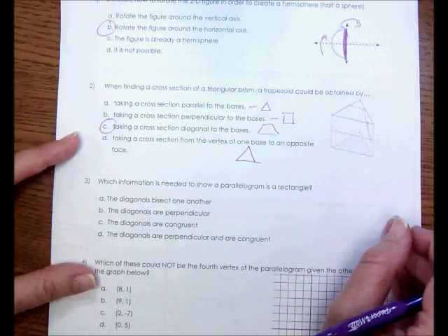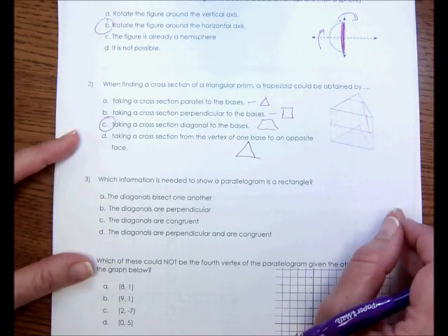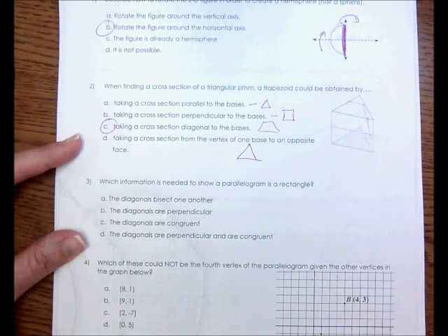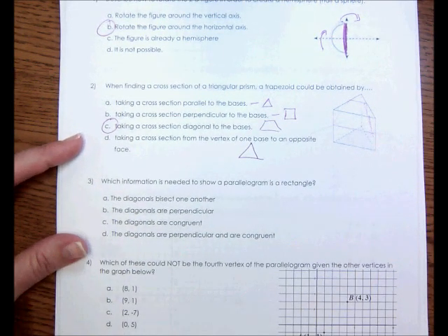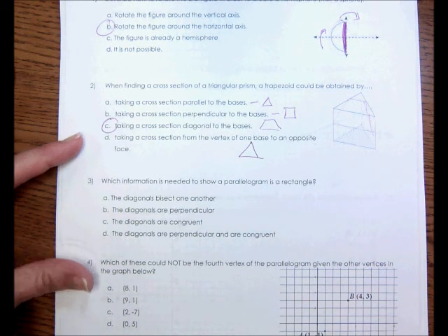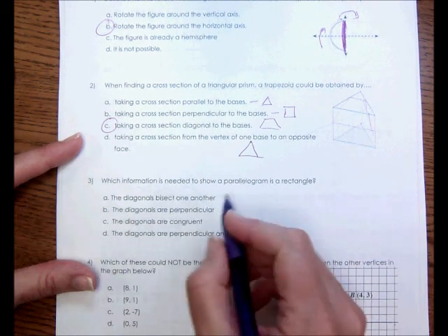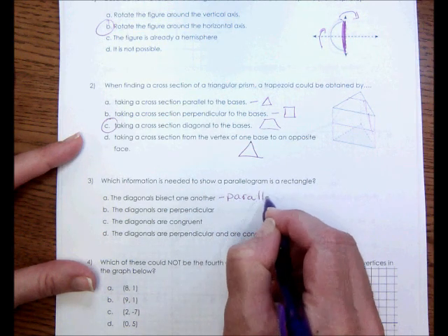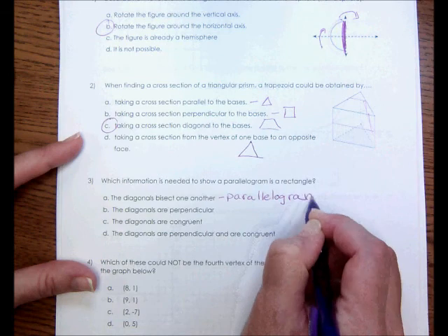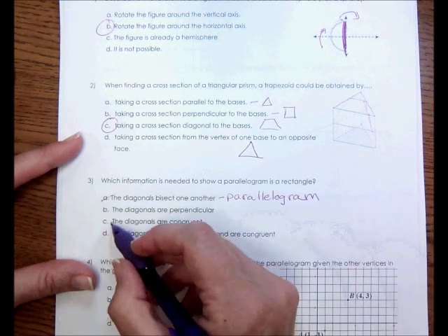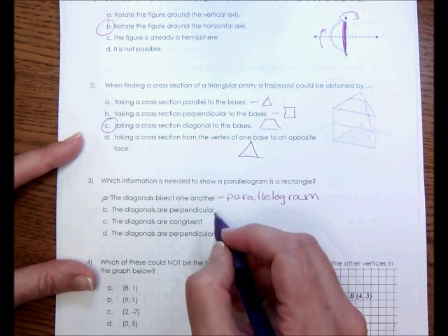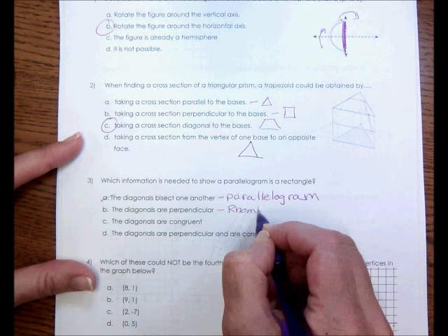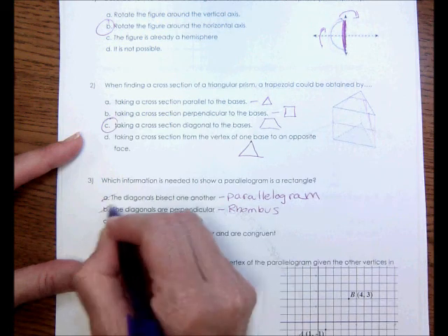The next one, number 3, it says which information is needed to show a parallelogram is a rectangle. So I'm going to go through each one of these and show you, if I find out some information about diagonals, what that proves the quadrilateral is. For the case of diagonals bisecting each other, this proves that a quadrilateral is a parallelogram. So that one is not the correct answer. The diagonals are perpendicular to each other. This one proves that it is a rhombus. So that is not the answer.